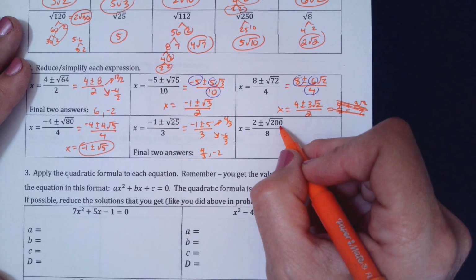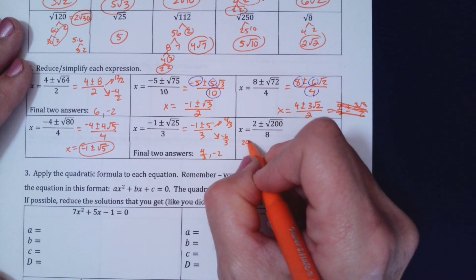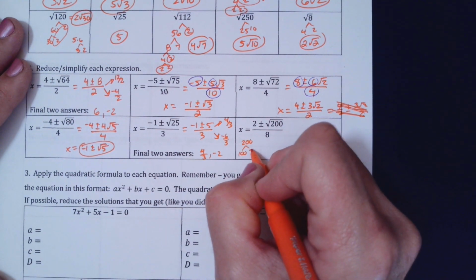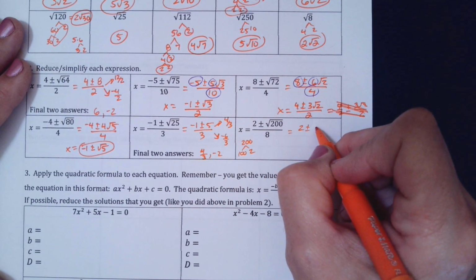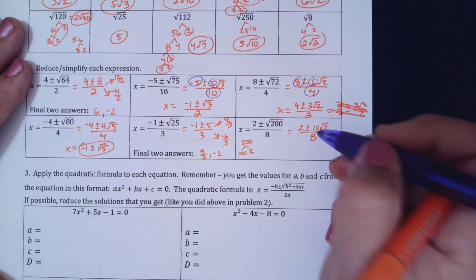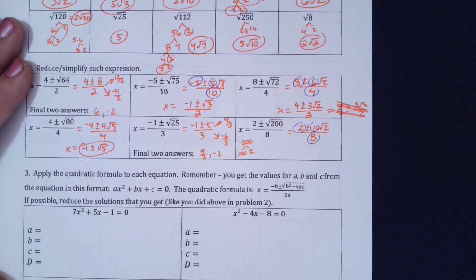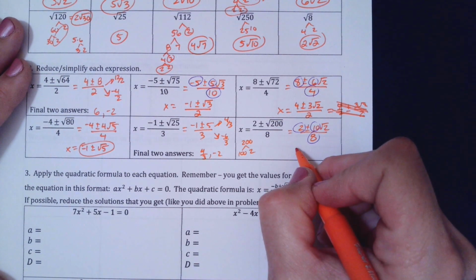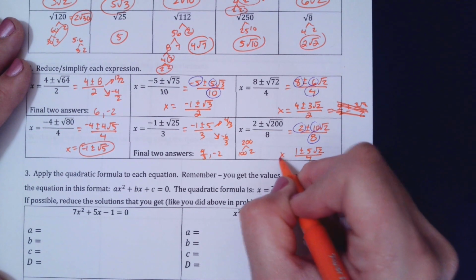All right, 200. We didn't do that up top, but I know that 200 is 100 times 2. So I'm going to bring out a 10 and leave a 2 inside. So we get 2 plus or minus 10 radical 2 all over 8. So these three numbers, don't touch him. All right, those three numbers divide by 2. So I'm going to say 1 plus or minus 5 radical 2 over 4 is my final answer.